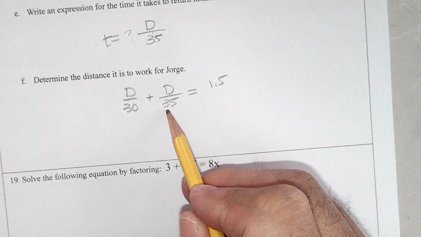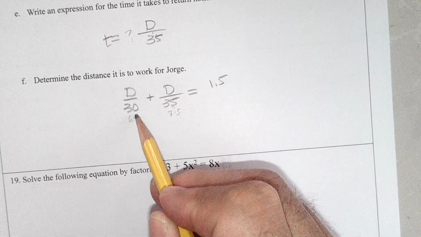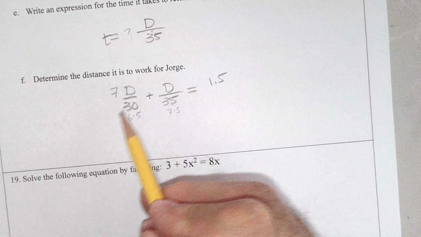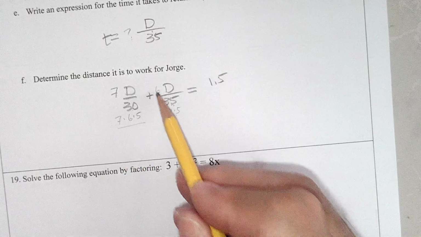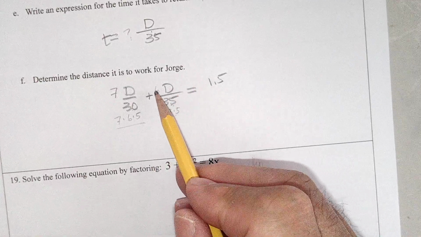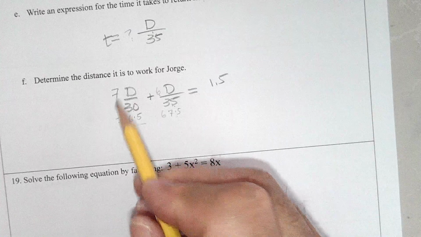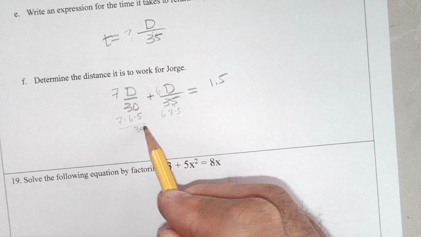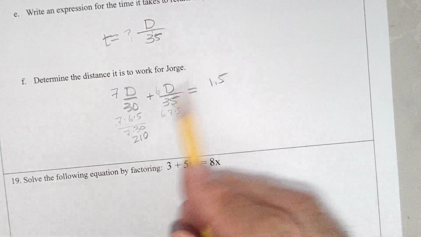See, this is 7 times 5, and this is 6 times 5. So I'm going to have to multiply this one by a 7, and this one by a 6. And so I'm multiplying by 7 times 6 times 5. 6 times 5 is 30 times 7 is 210.